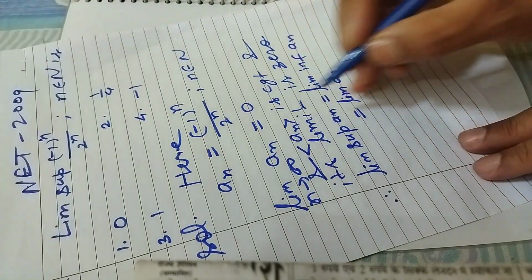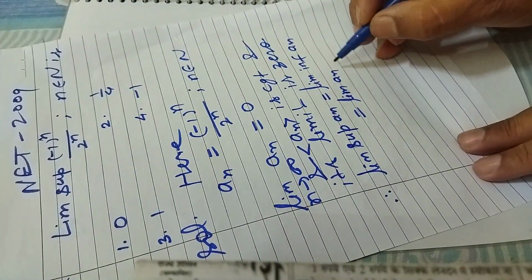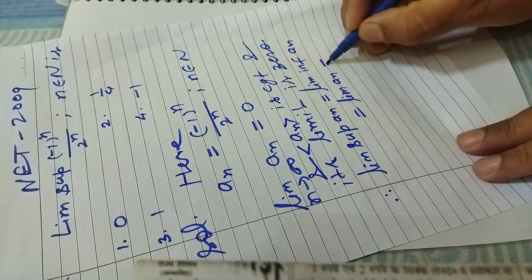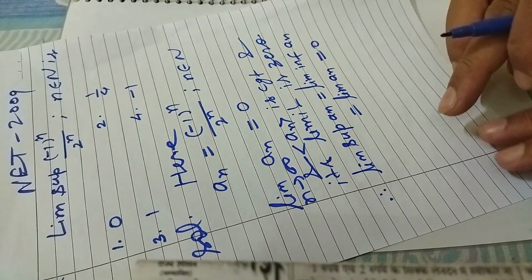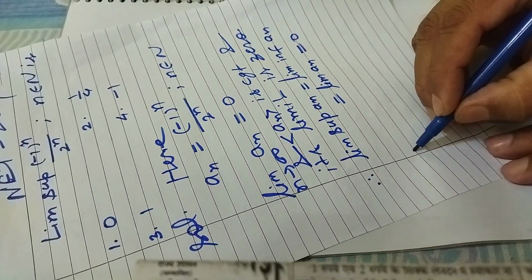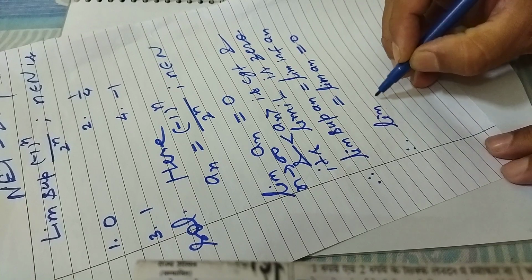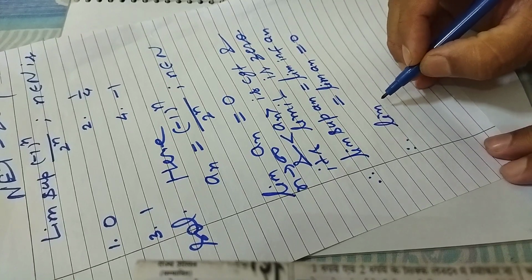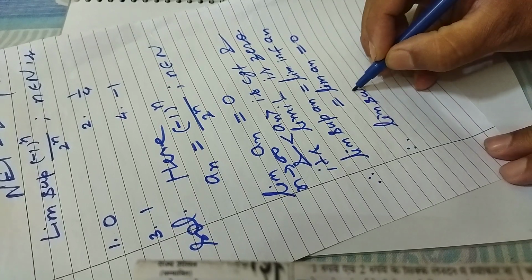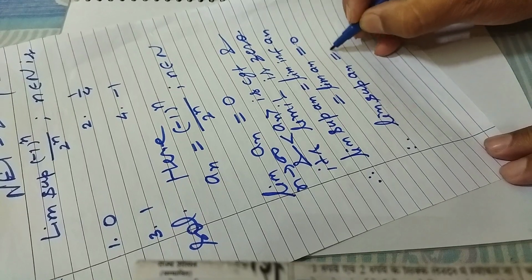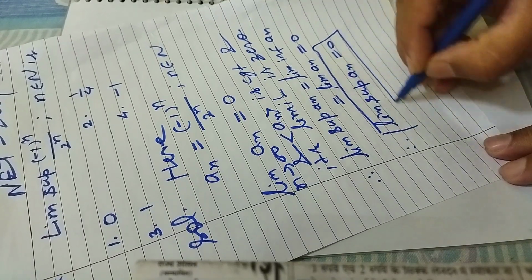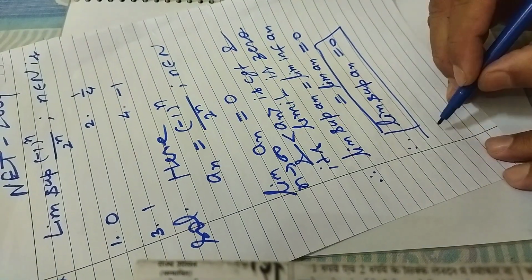As we obtained here, the limit of a_n is equal to 0, therefore the limit supremum of a_n is equal to 0.